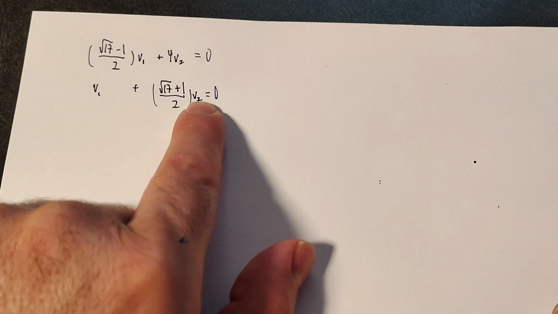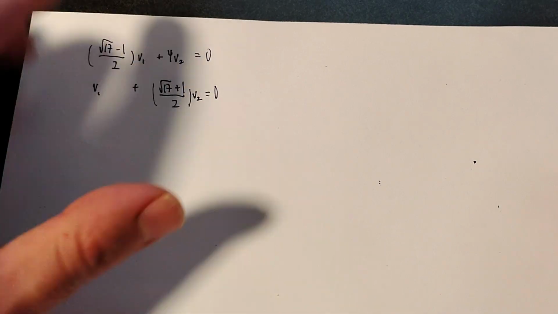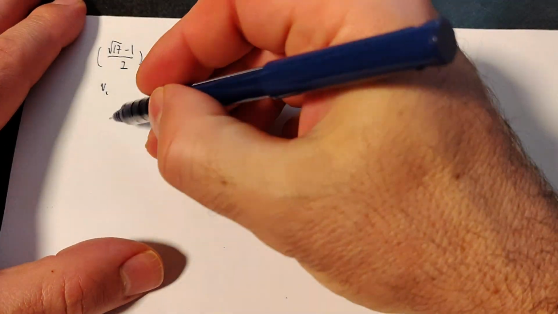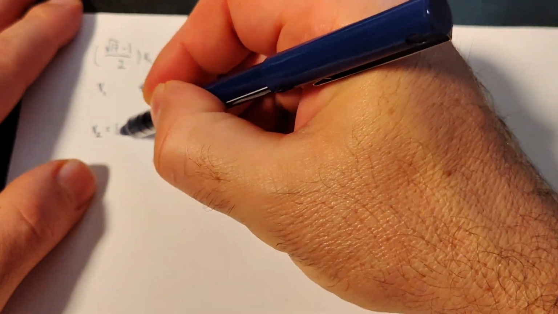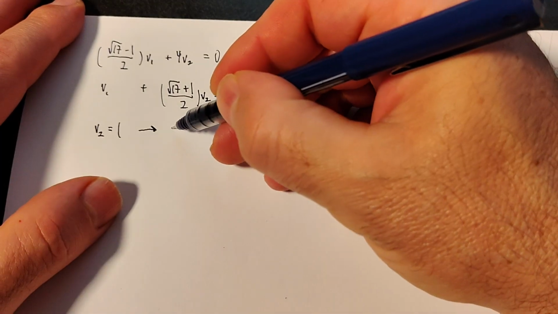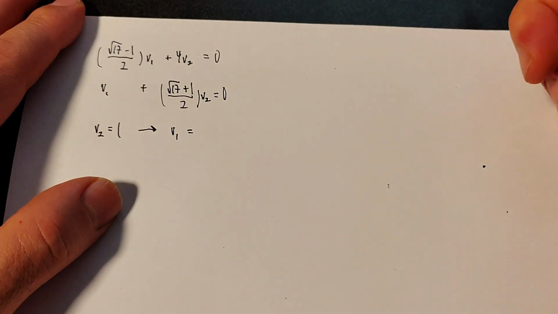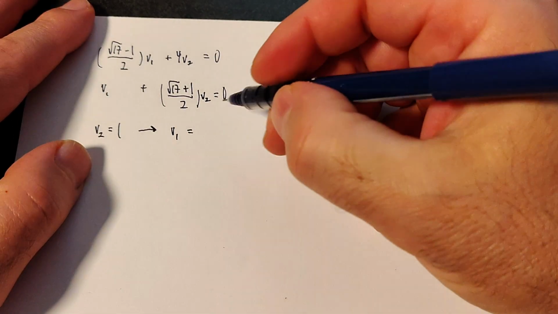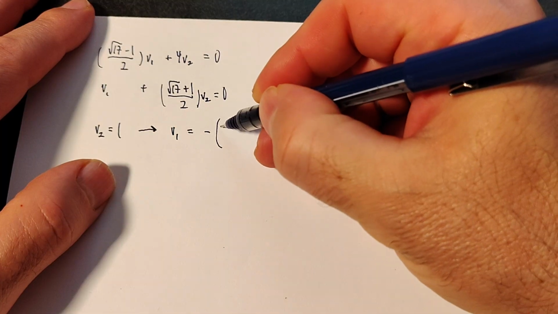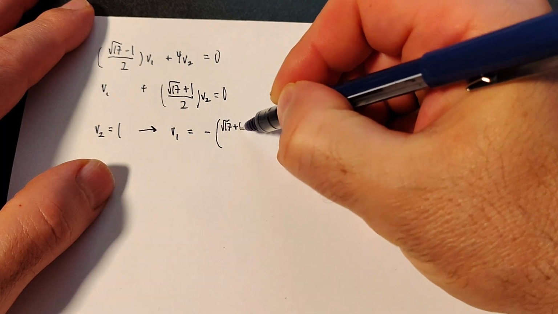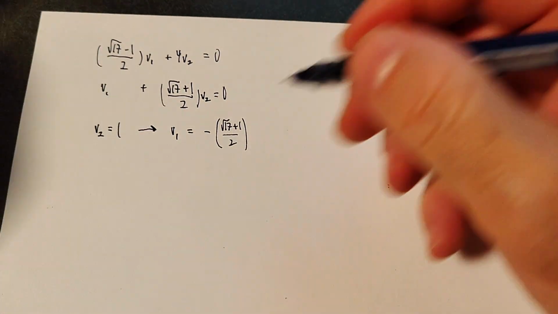So let V2 equal 1, and then that tells us that V1 is going to be equal to negative root 17 plus 1 over 2.